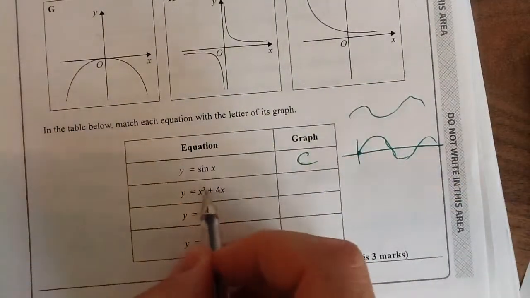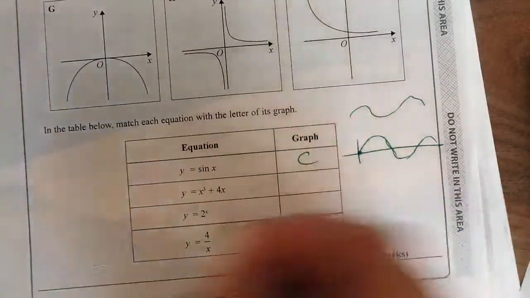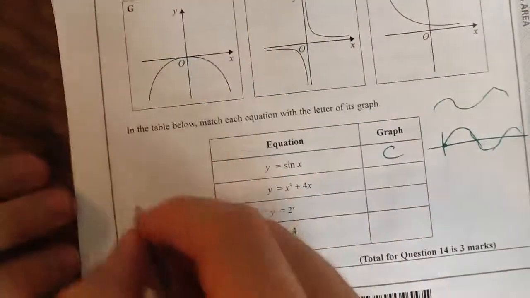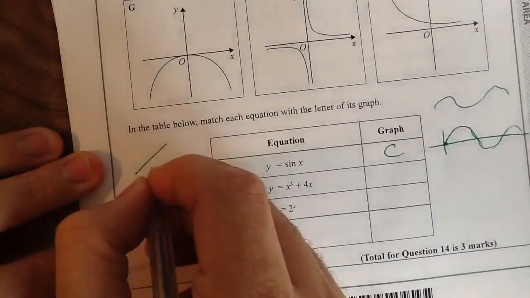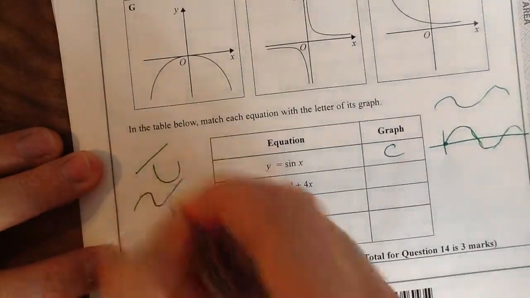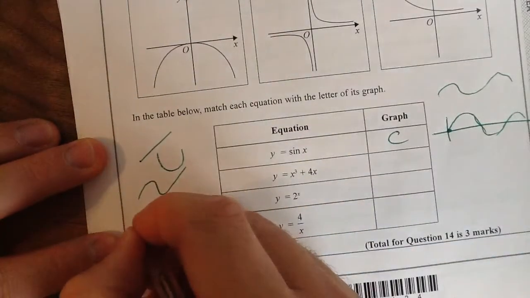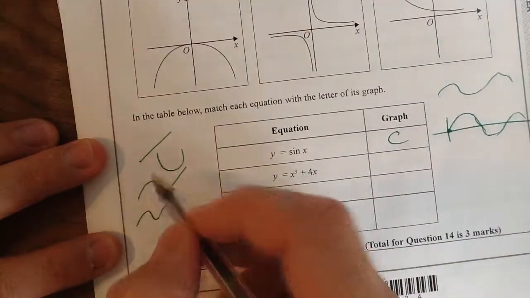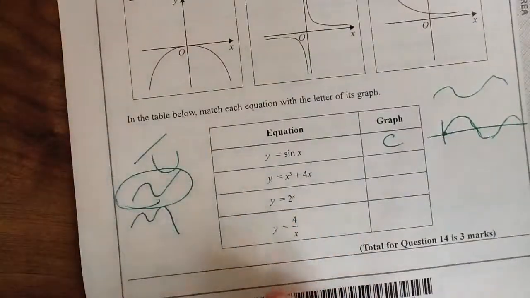Okay, y equals x cubed plus 4x. Now, if you think about this, straight line graphs like that, a quadratic is a u, okay, a cubic is like that, and for everyone, if you want to do a quintic, it's not on there, it'd go down, up, and down again. Okay, so we want one that sort of looks like this.